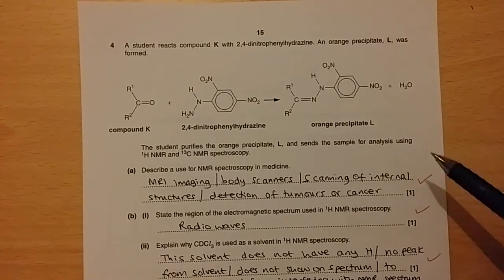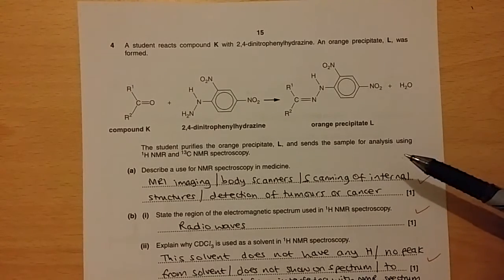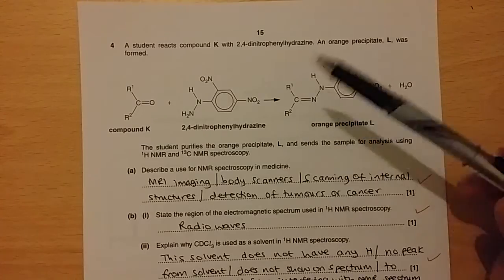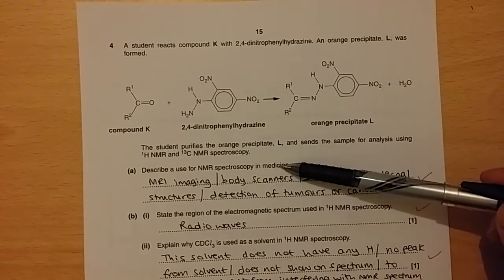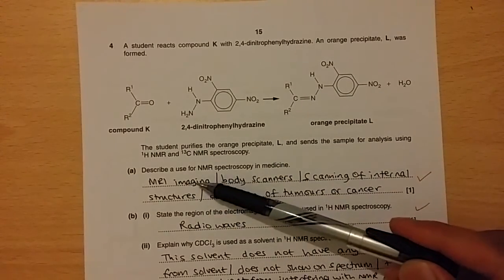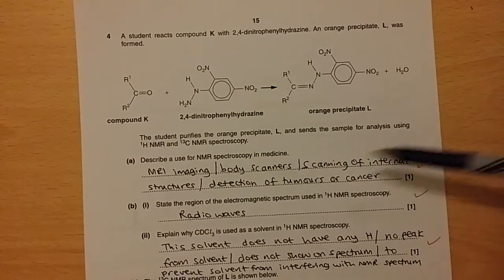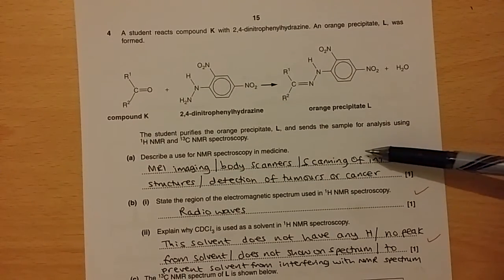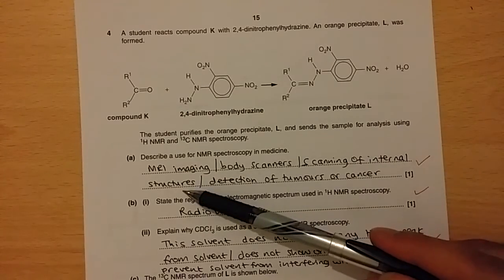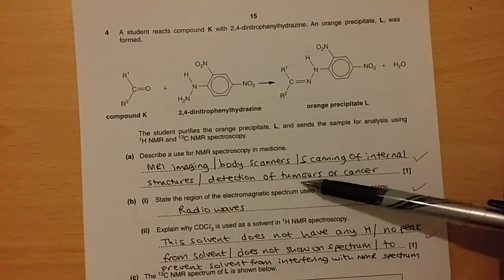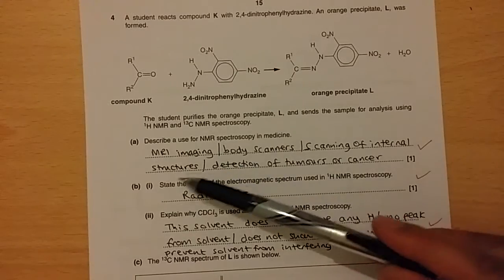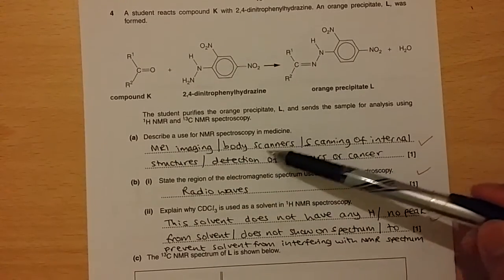Right, question 4, the NMR question. The first few parts were relatively straightforward. First of all, a use for NMR spectroscopy in medicine: MRI imaging or MRI scanners. You could also have said body scanners, or scanning of internal structures, or for detecting tumours or cancer. Okay, but MRI scanners is what you've met in the course.